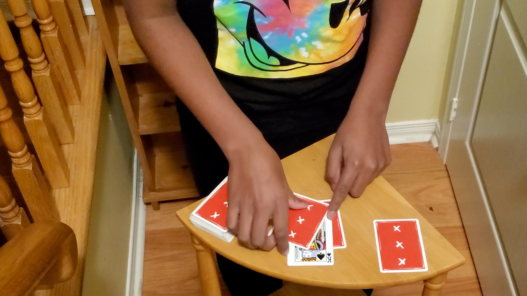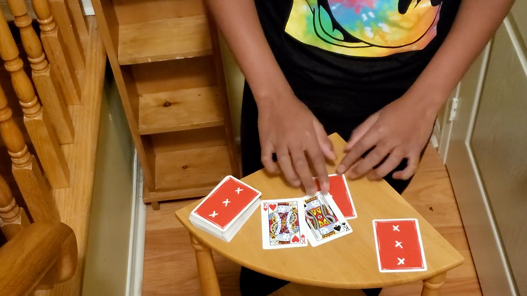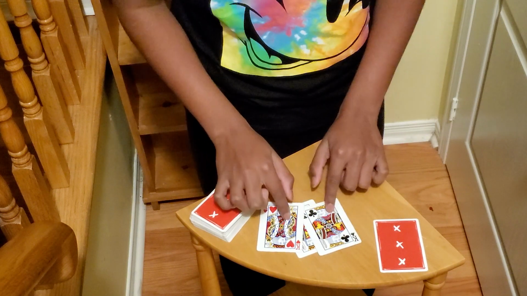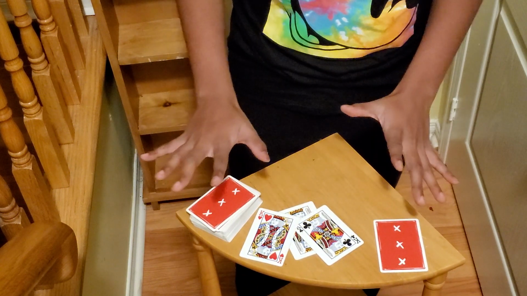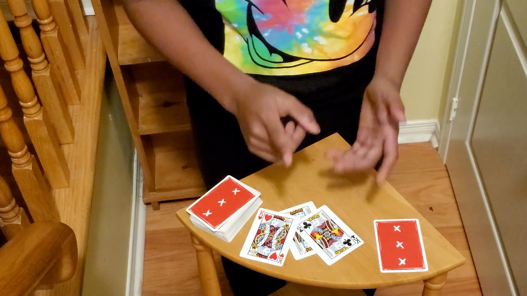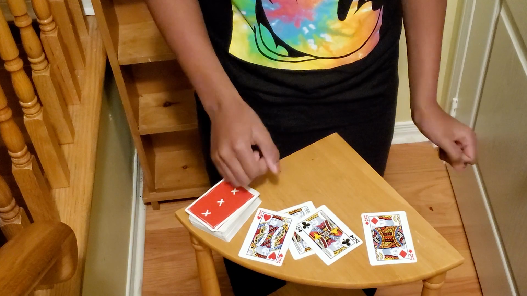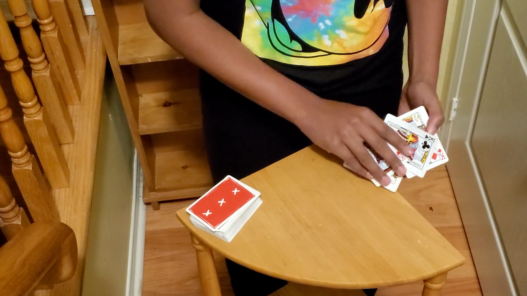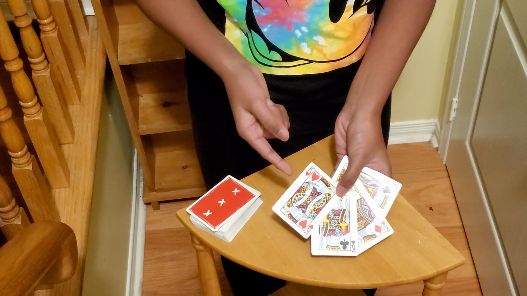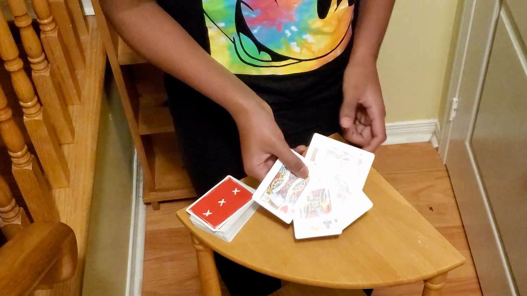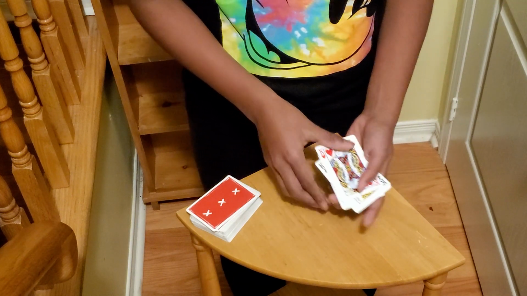We have your selection, the King of Spades. A random card, the King of Hearts. Another random card sandwiching it, the King of Clubs. And before the trick even started, before the spectator made a selection, I made one prediction. And that was the King of Diamonds. And now we have 4 kings in total. And that was the performance for the card trick.